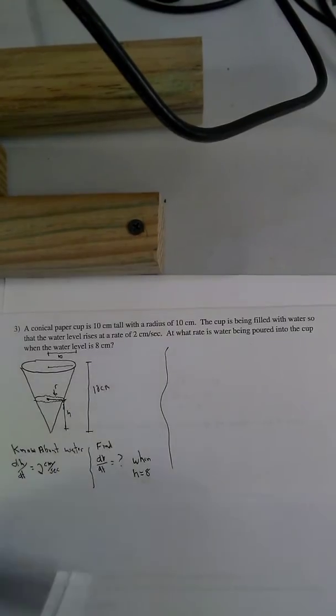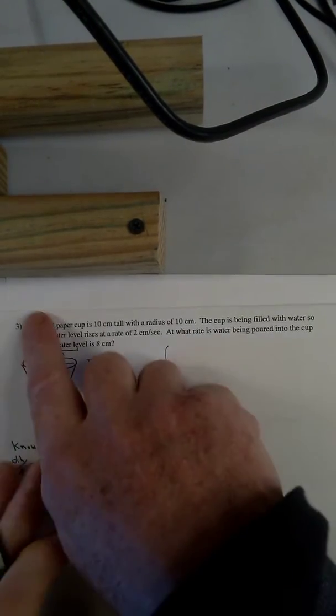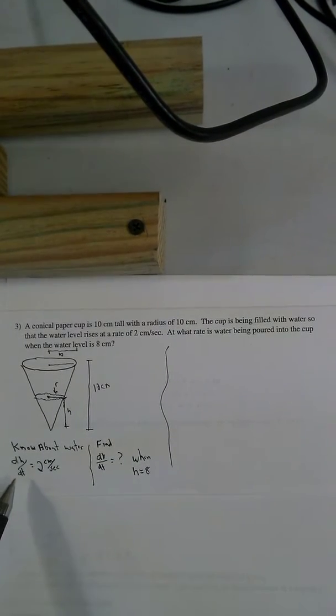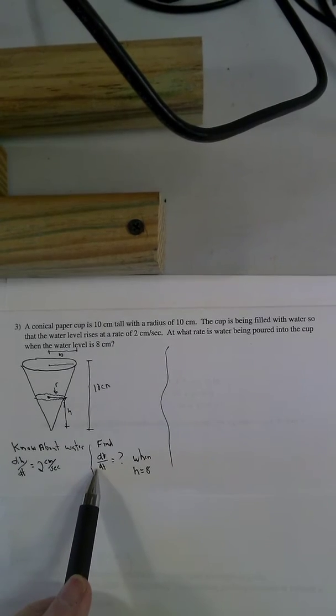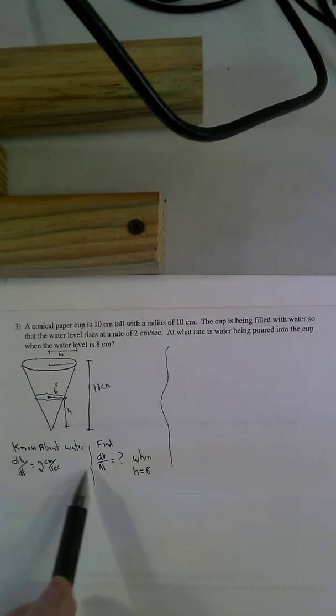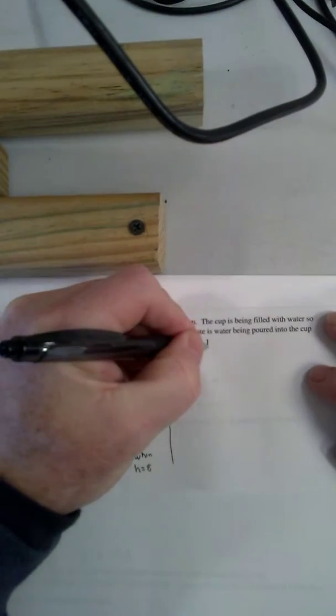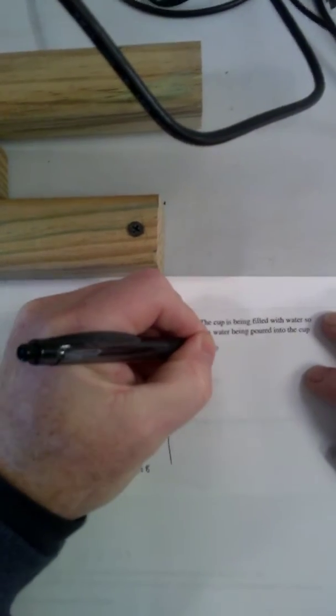So you say, okay, I know dH/dt, and I want to find dV/dt. So I need an equation that's going to relate V and H. Okay. Well, the volume of a cone is 1/3 pi r squared h.